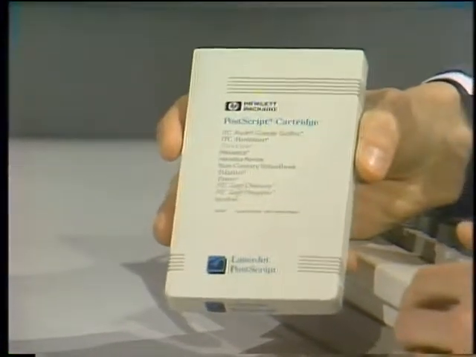Okay. For those of our customers who do require the special printing needs of PostScript, we offer PostScript in an accessory cartridge. Now, this cartridge, when you plug it into the front of the printer, turns the LaserJet into a completely compatible Adobe PostScript printer with the 35 standard fonts that you're used to getting with PostScript.